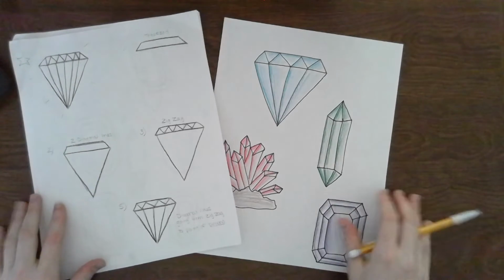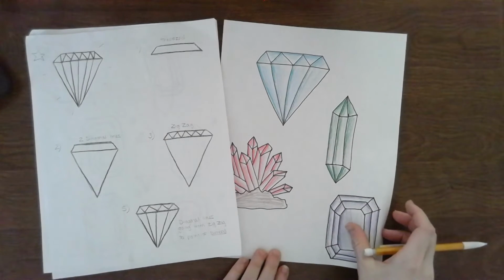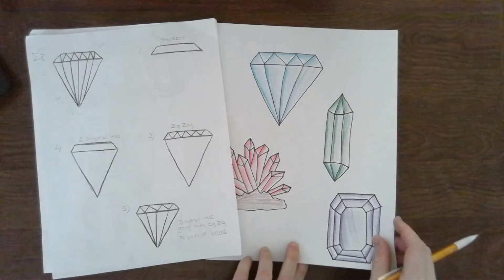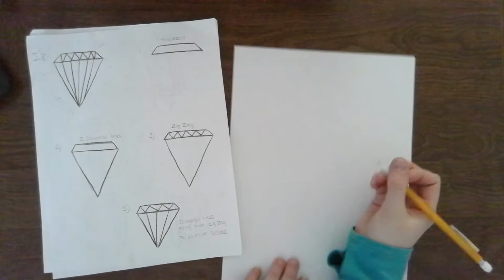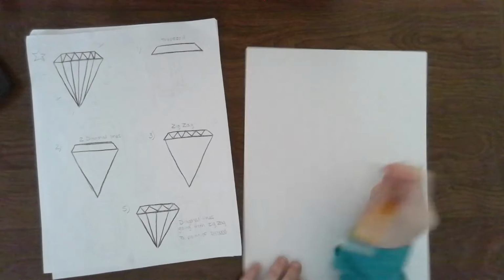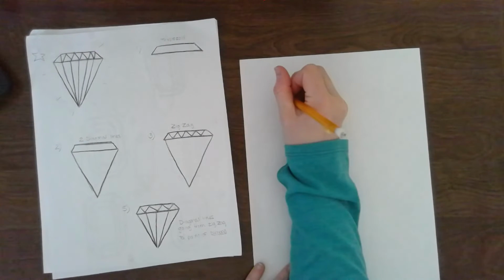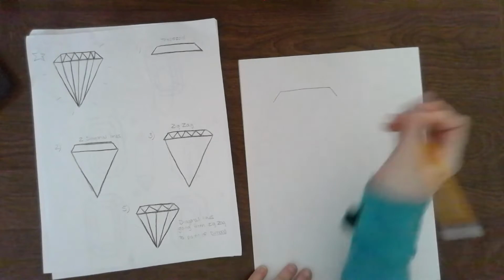So let's get started. We're going to start with a diamond gemstone. I think this one is one of the easier ones to do. So to start, you're going to draw a trapezoid.